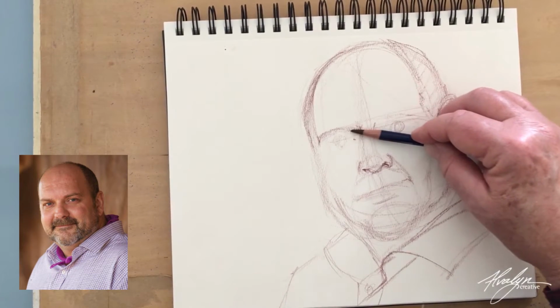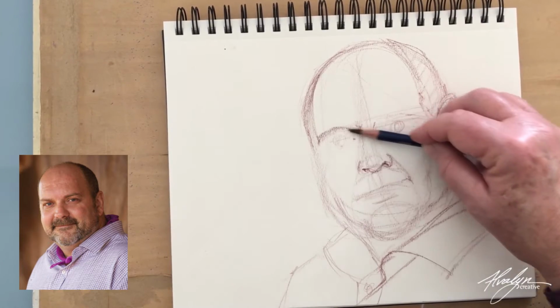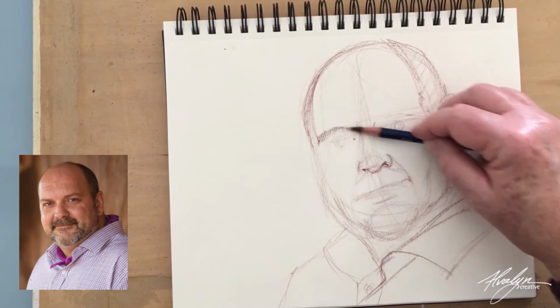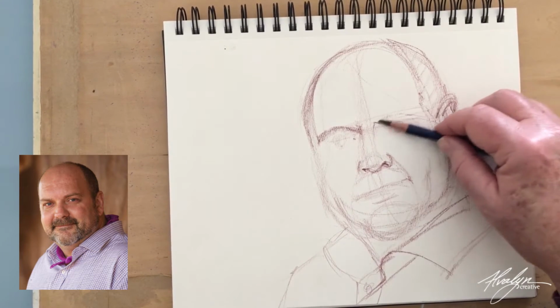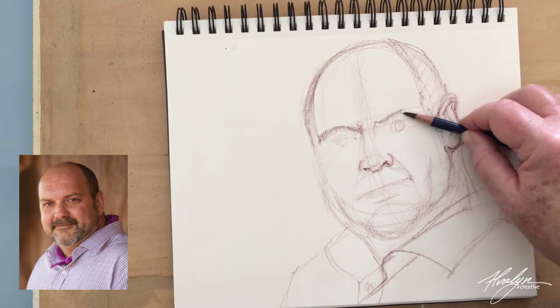The brows rise from the area of the nose toward the outside of the brow. So I'm just laying those in.